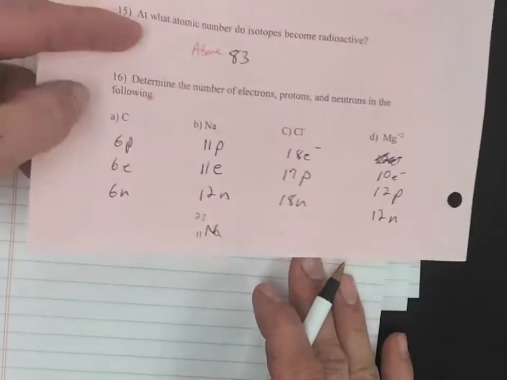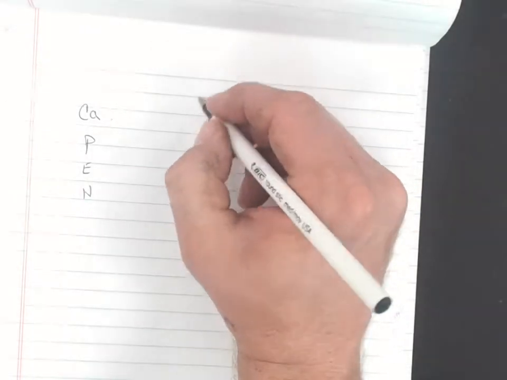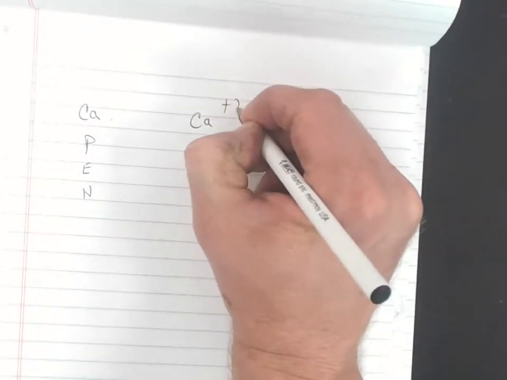All right, let's do one more of these just to make sure everyone's getting it. Please tell me the protons, electrons, and neutrons for calcium, but then tell me the protons, neutrons, and electrons for the calcium ion. All right, and that is atomic number of 20.